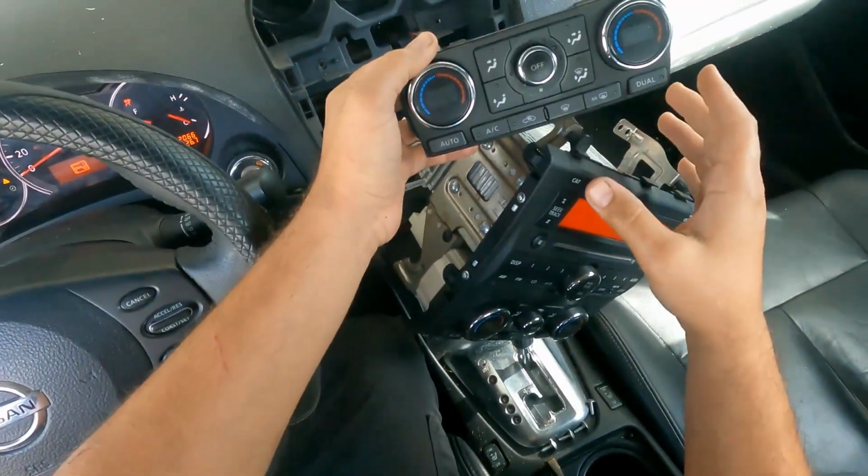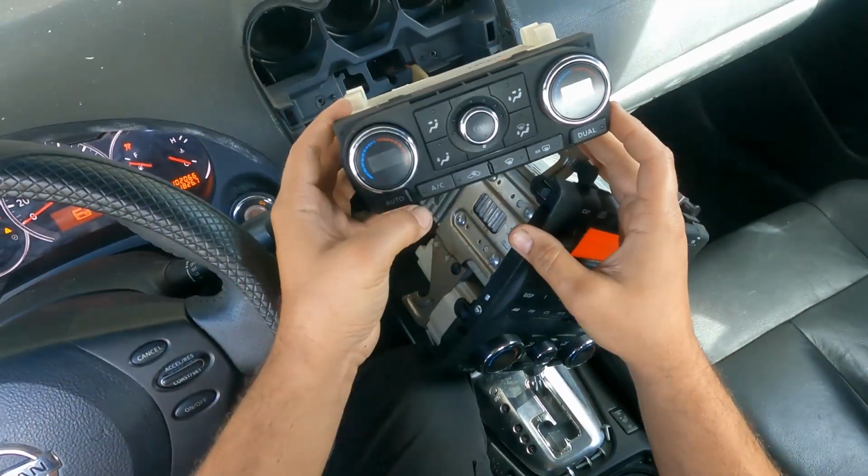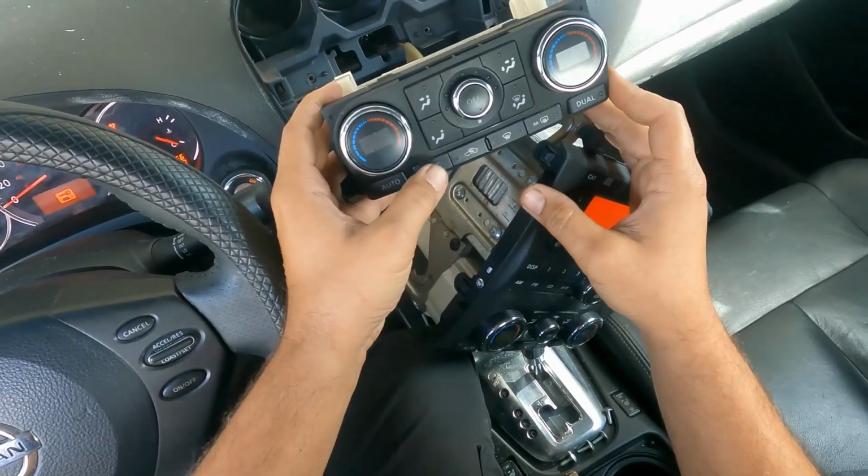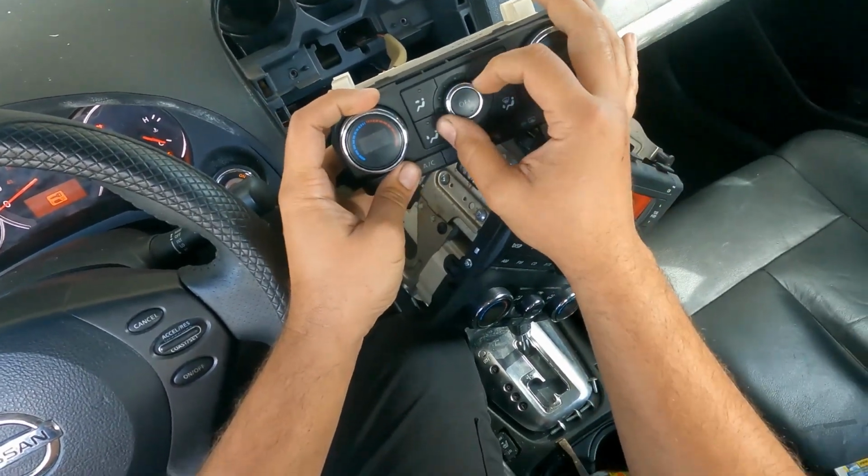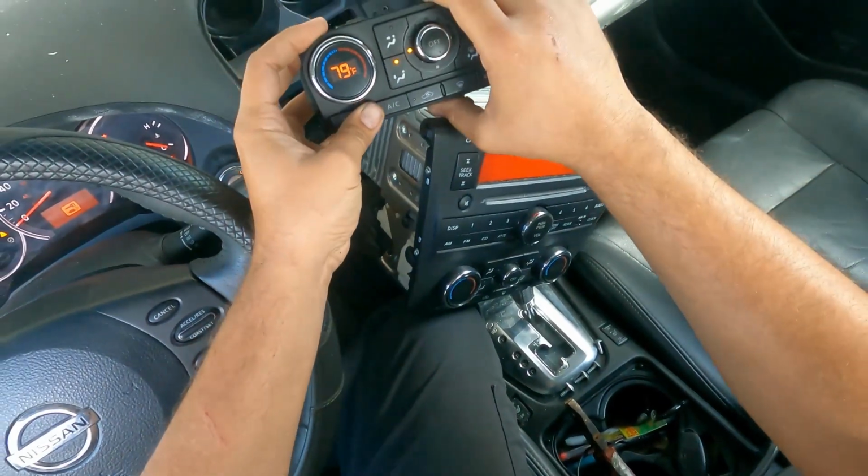I think that battery's going a little dead. Okay, so we're gonna go ahead and, oh, there we go.